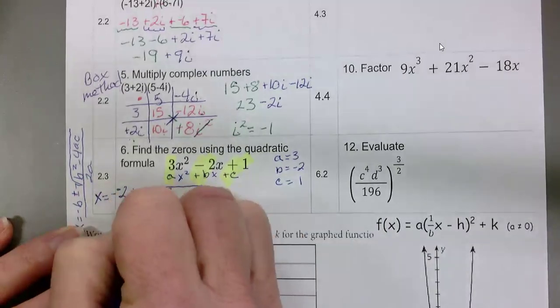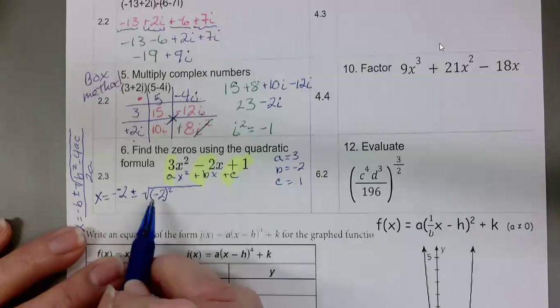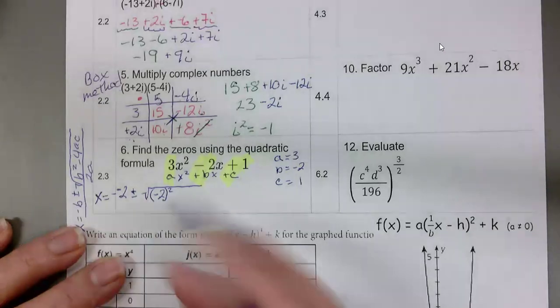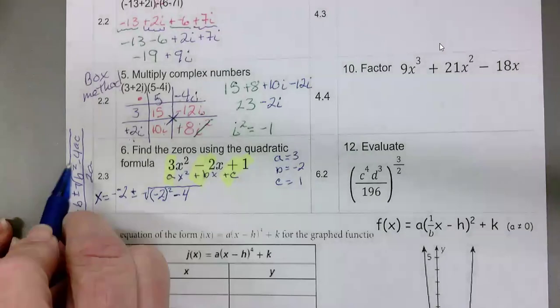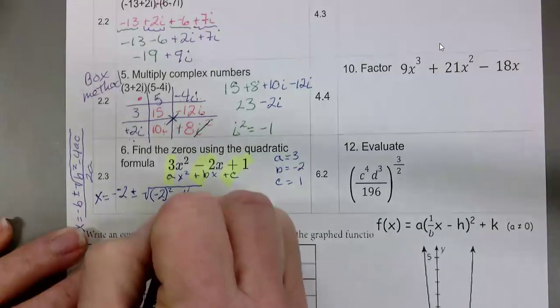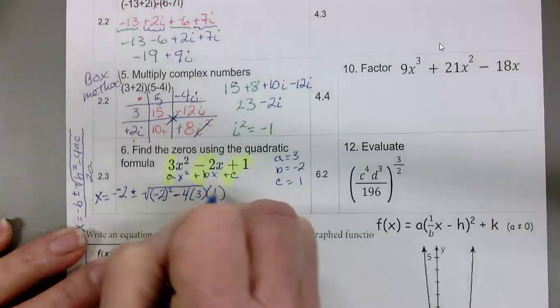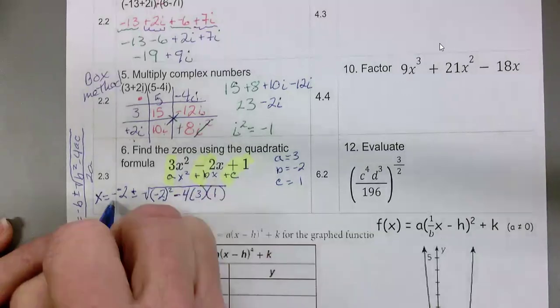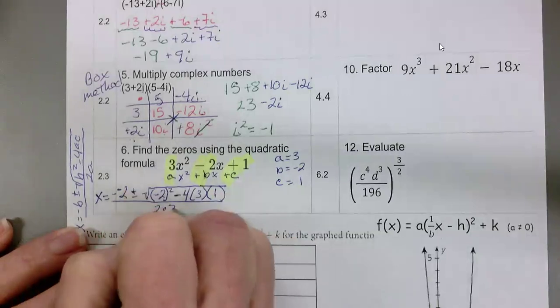Make sure you're putting parentheses around that -2, because the b squared is going to be -2 times -2. Then we've got -4, right, from the formula, -4 times a, which is 3, times c, which is 1. All of that over 2 times 3.